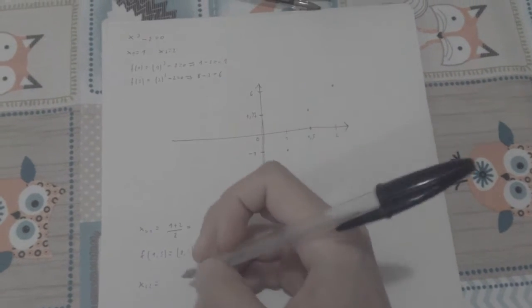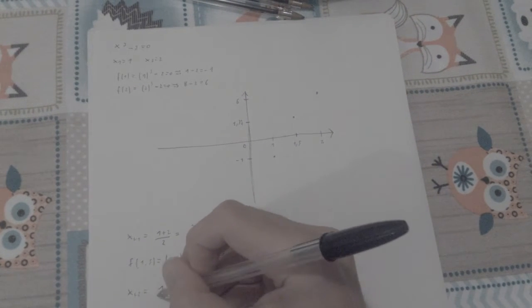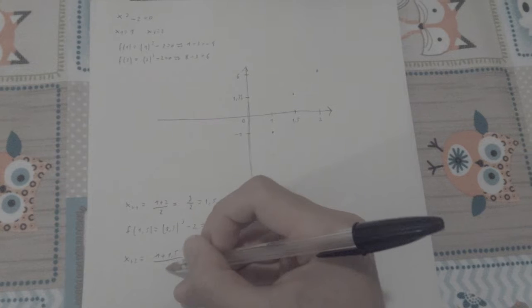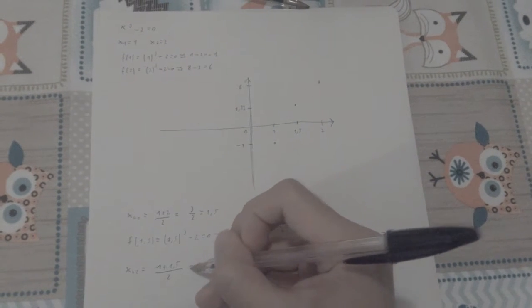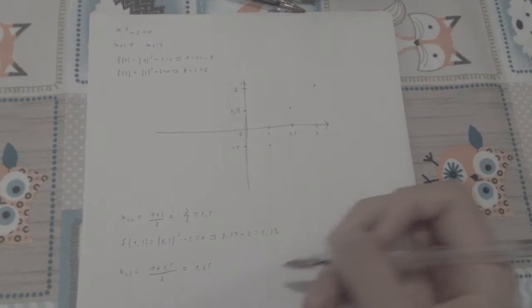So let's see, XR2. Our second guess is going to be between 1 and 1.5, so 1 plus 1.5, everything divided by 2, and it's actually going to give us 1.25.